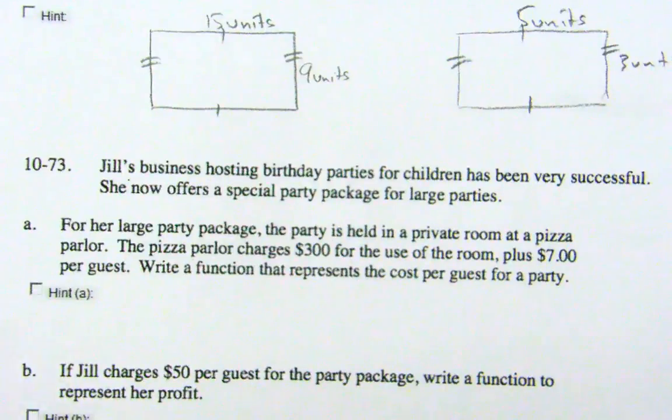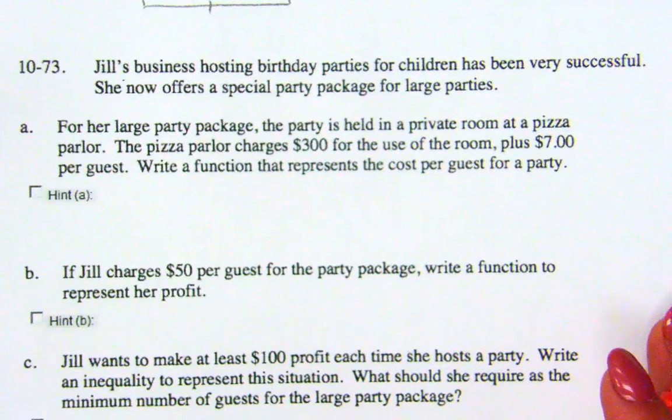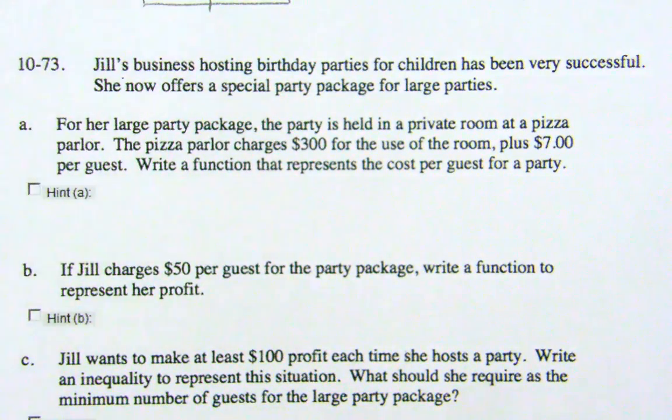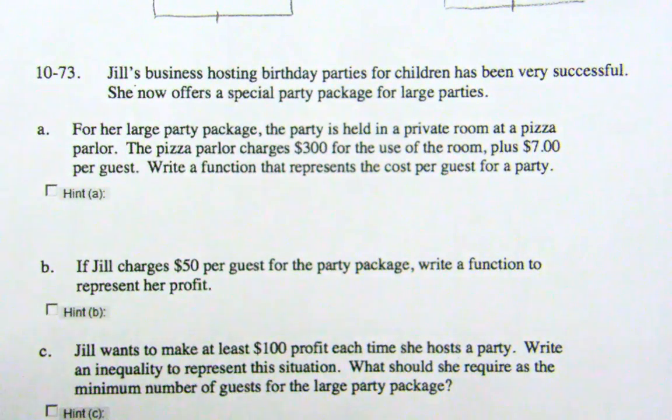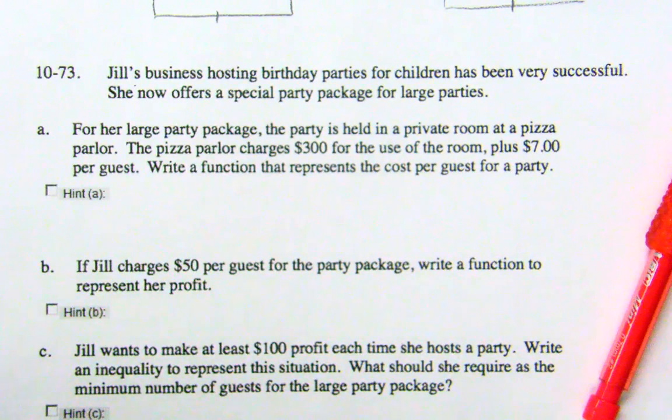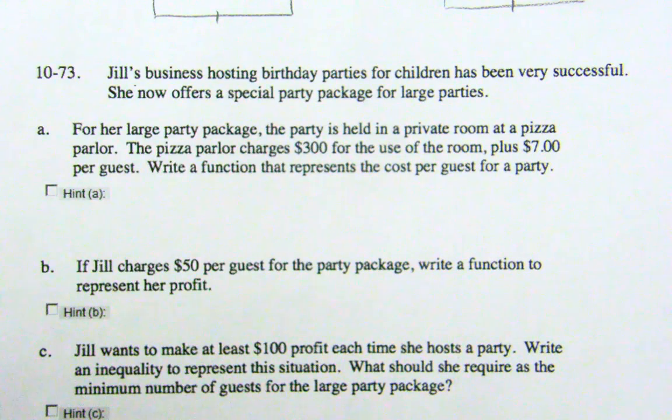Jill's business hosting birthday parties for children has been very successful. She now offers a special party package for larger parties. For her large party package, wow, there's a lot of P words in here. The party is held in a private room at a pizza parlor. Wow, this is so not funny. The pizza parlor charges $300 for the use of the room plus $7 per guest.